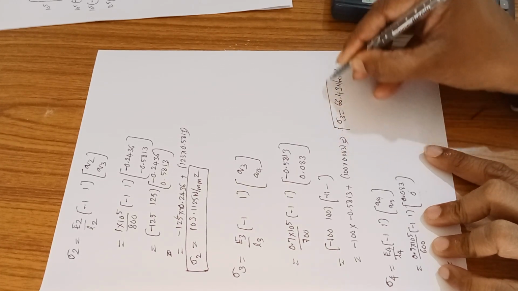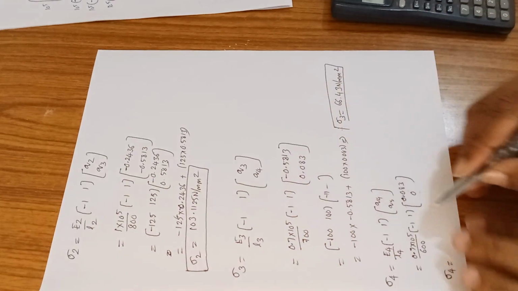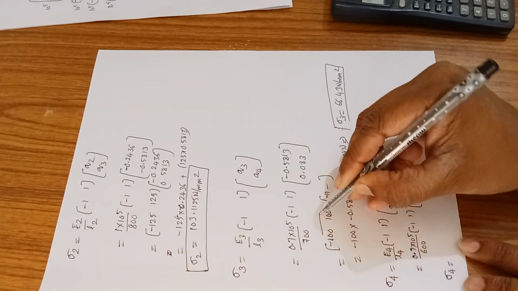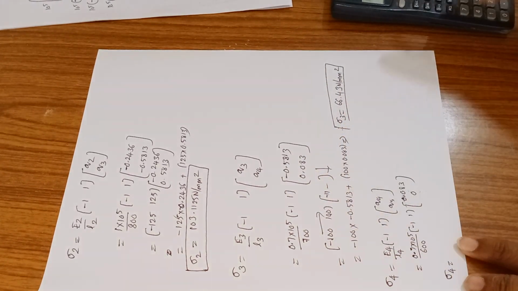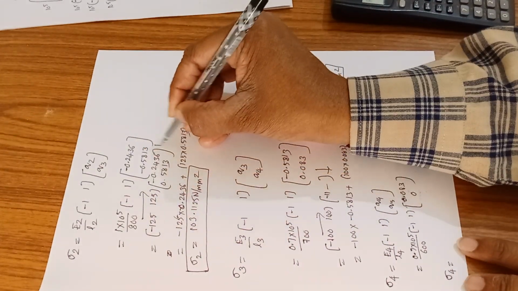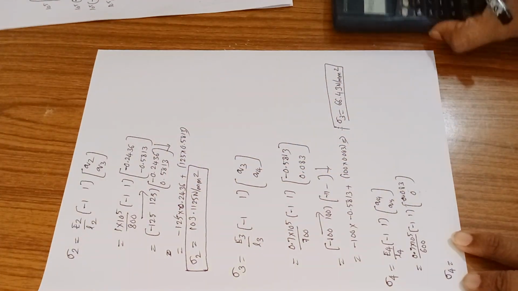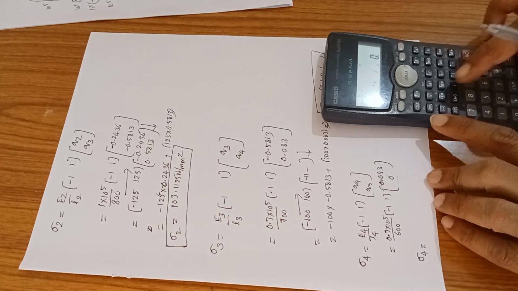So I'm just doing matrix multiplication only over here. Next, let me try to simplify. This one I'm just going to multiply with this one. I think you're understanding that. Even here also I'm just doing matrix multiplication only. So let me do it for the final element.